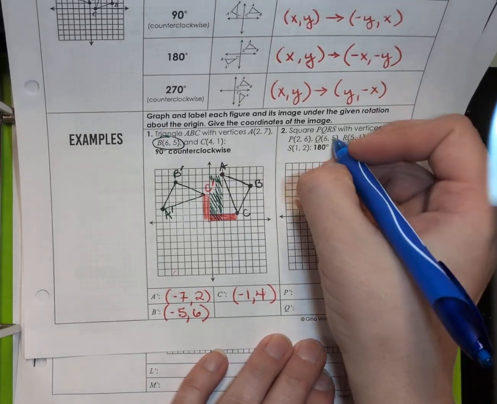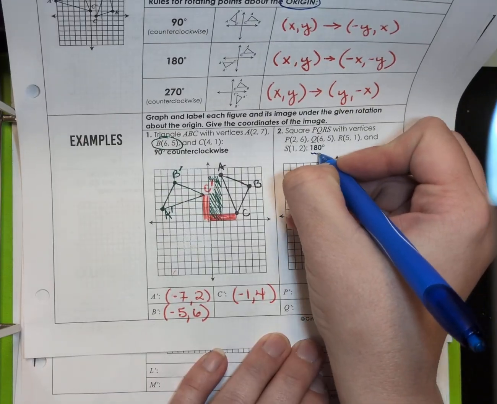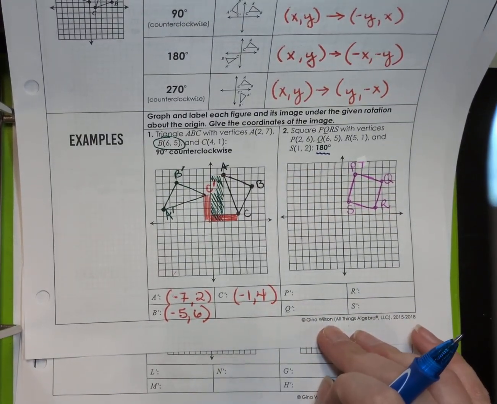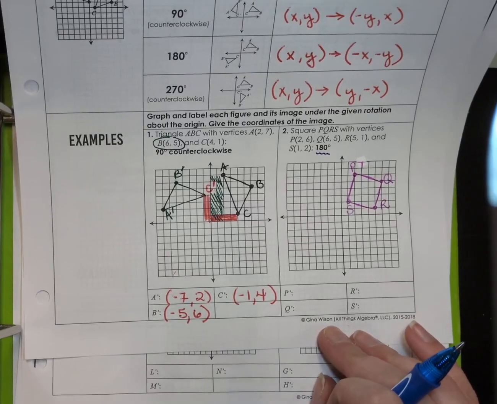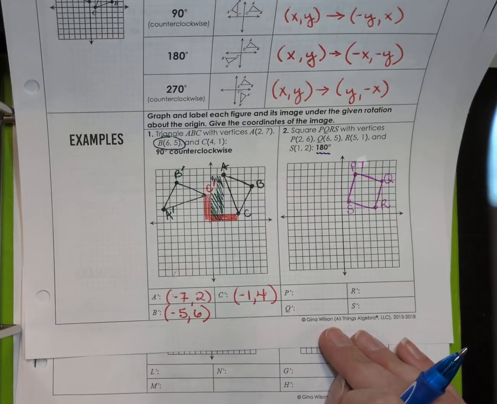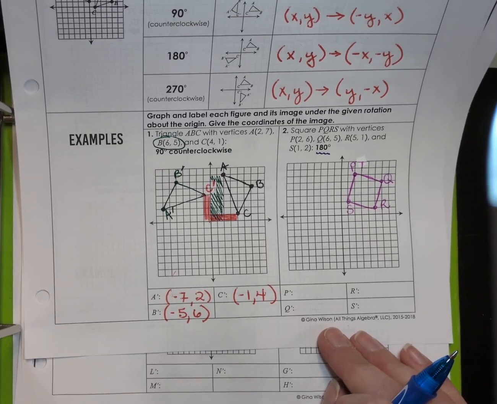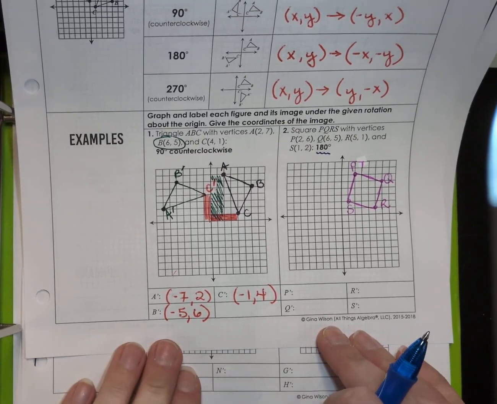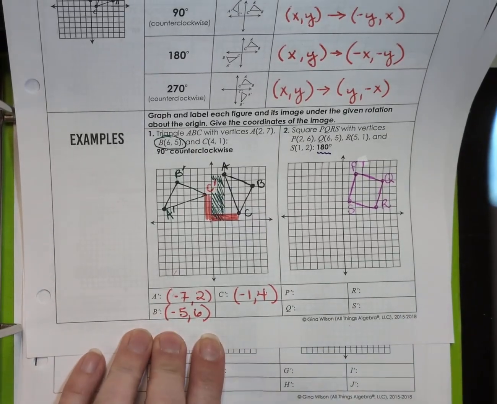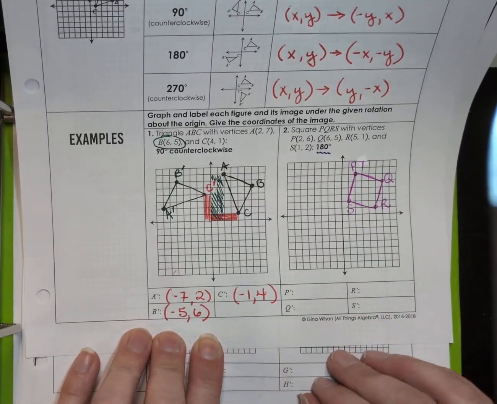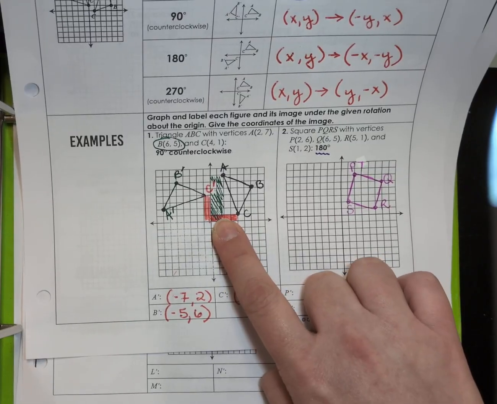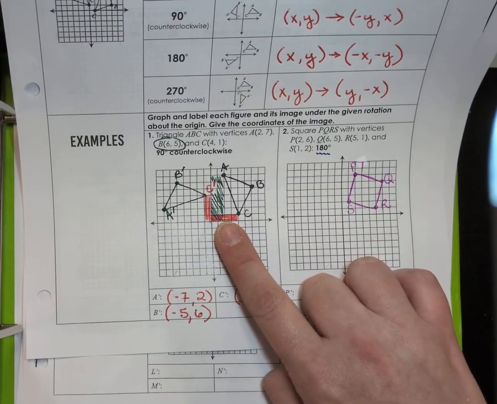Now, when it says 180 degrees, does it specify clockwise or counterclockwise? No. But we know 180 was how many 90s? 2. So no matter what, you should be turning 2 times. Now, can everybody look up at the board, please? If the rectangle thing doesn't work for your brain, here's an idea.